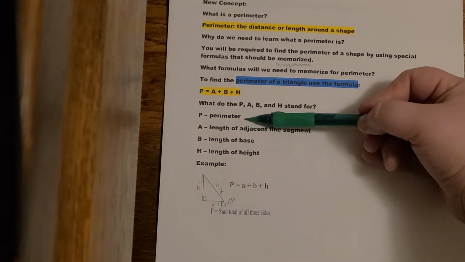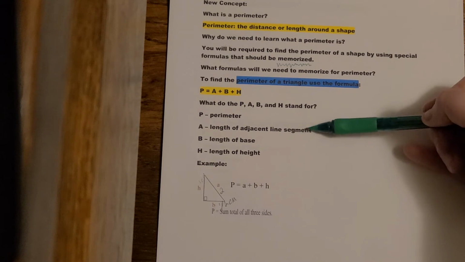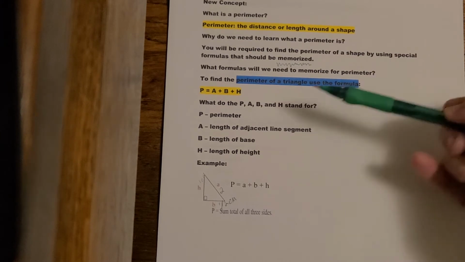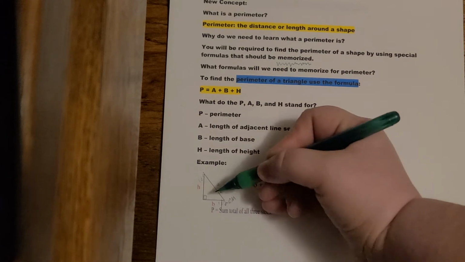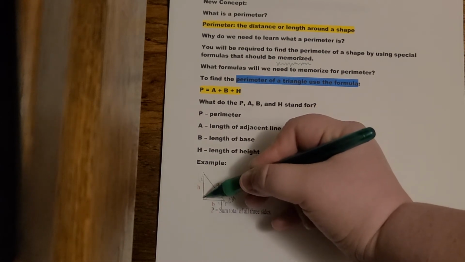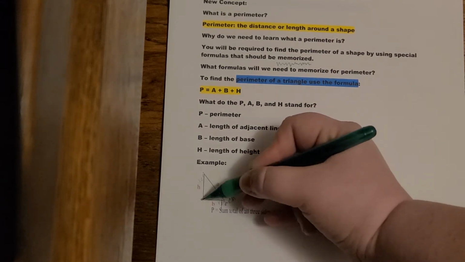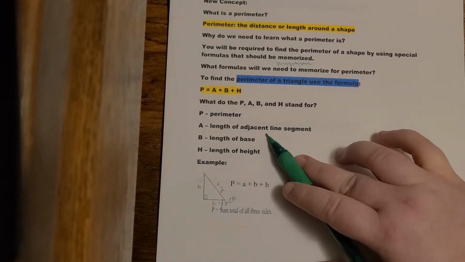So P stands for perimeter. A stands for the length of the adjacent line segment. Okay? The adjacent line segment. The adjacent line segment is always going to be the line that is opposite of the angle. See this angle right here? This corner? The line that is opposite of this angle corner will be the adjacent line segment.